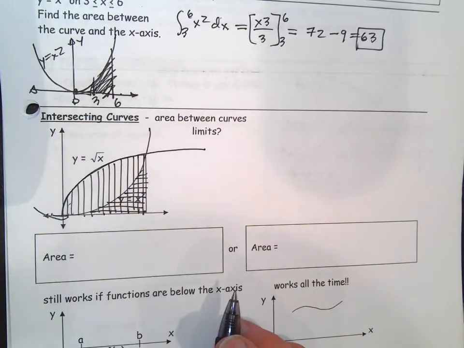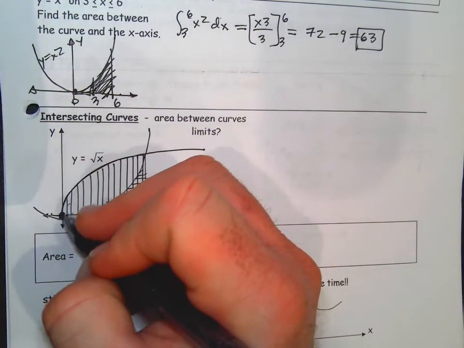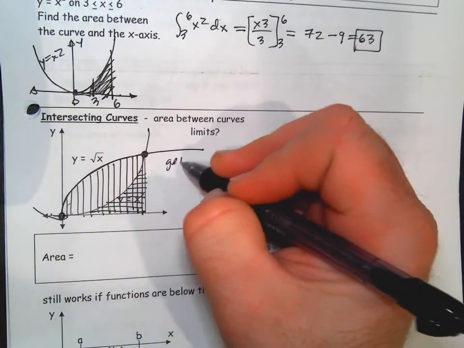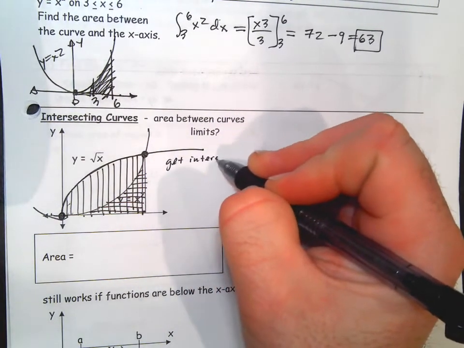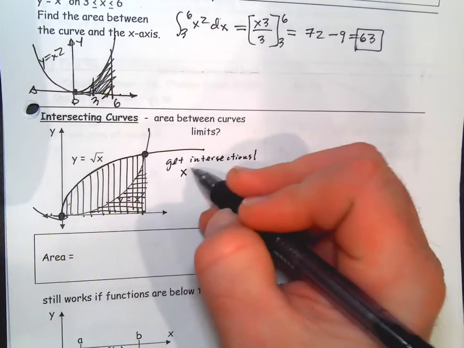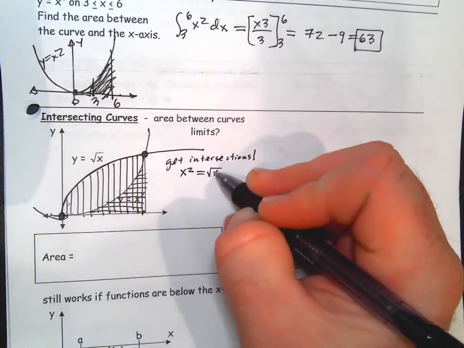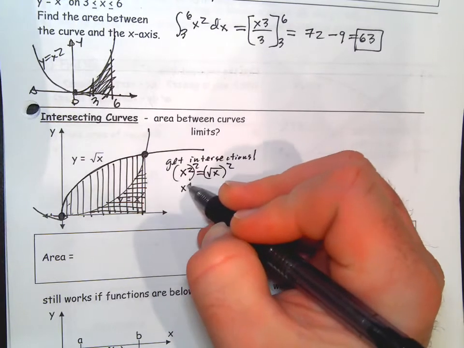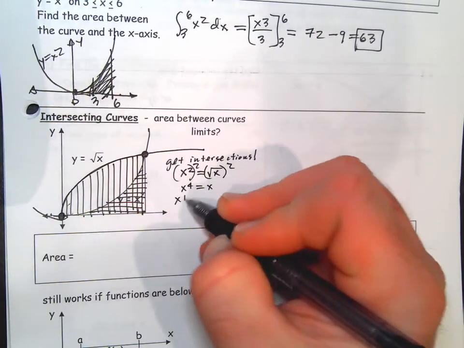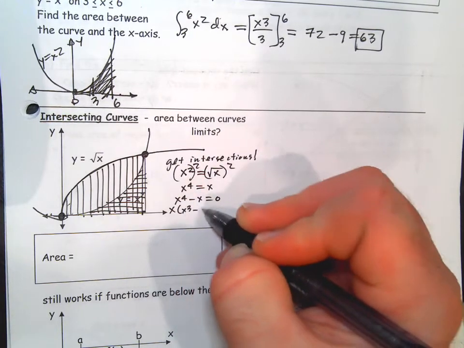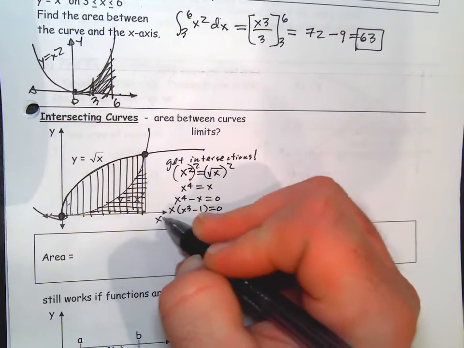So this is a common geometric strategy. Now, one of the things we need to figure out is where to start and end our integration. Those are going to be the intersection points. So we've got to get the intersection points, and we're going to have to do a little algebra for that. We're going to have to set one function equal to the other function and then solve. So here, you'd square both sides. x to the fourth equals x. Move everything on one side equals 0. Factor it. Set each factor equal to 0.